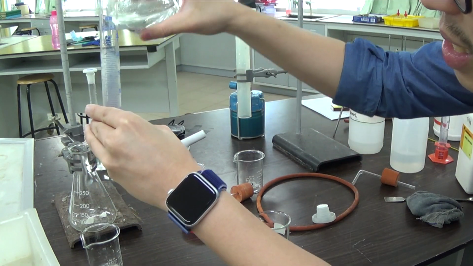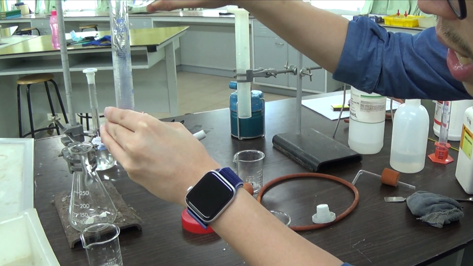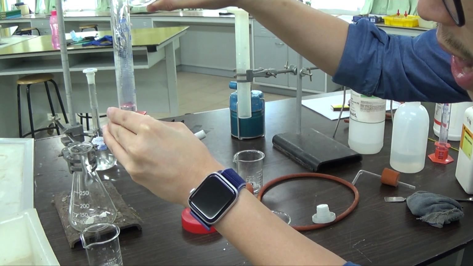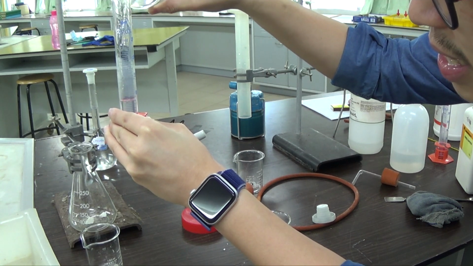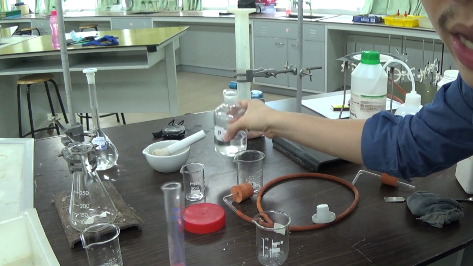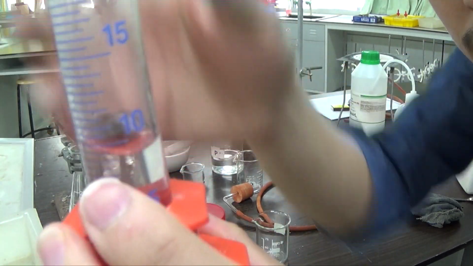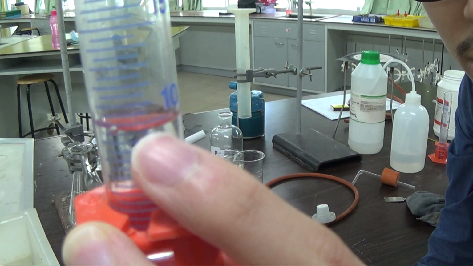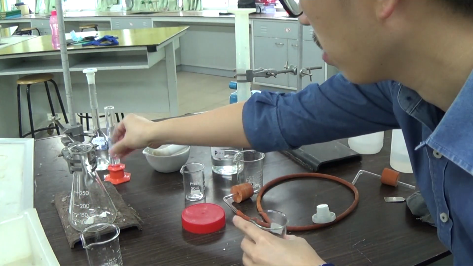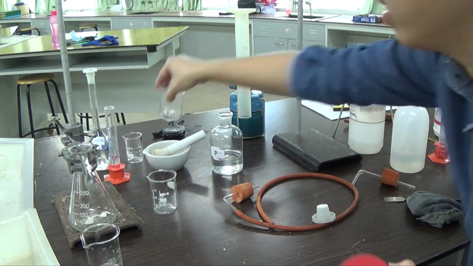When I use the acid, I must make sure that I use the same volume of acid as well, so that I'm not changing anything except the surface area. This one is a measuring cylinder. A measuring cylinder measures the volume of a solution, here around 10 cm cubed. 10 milliliters is 10 cm cubed.